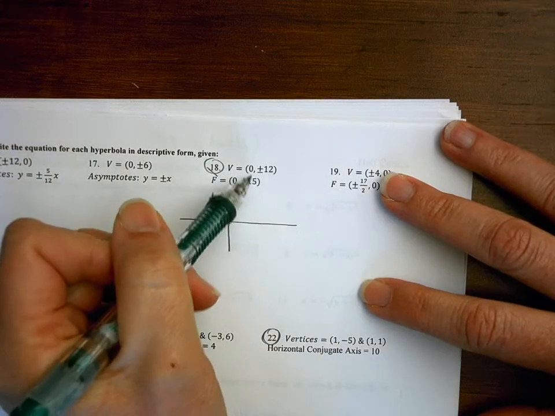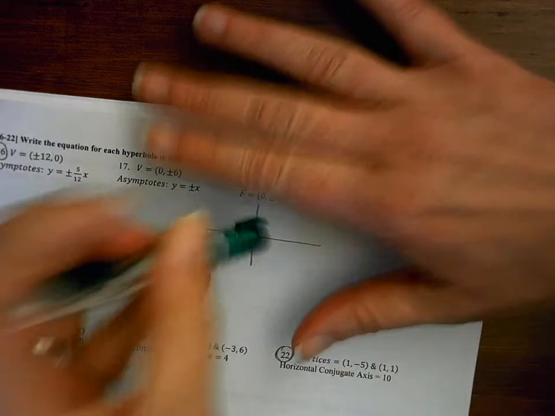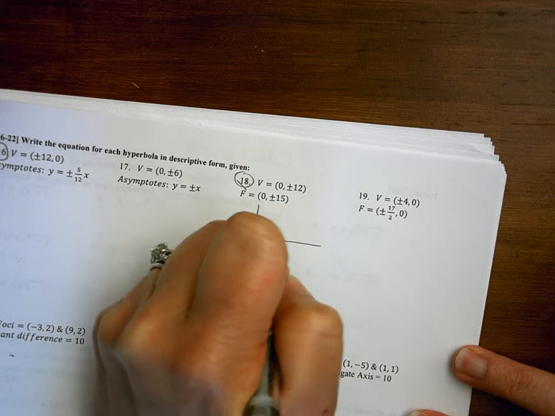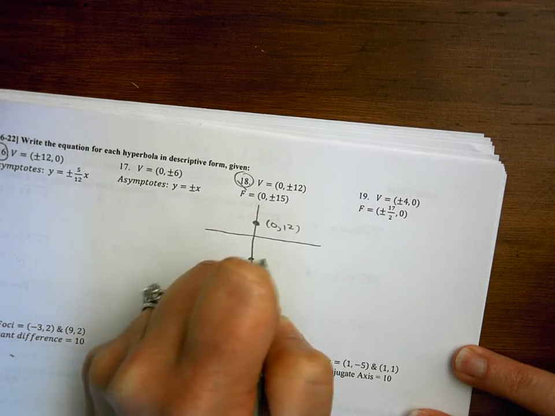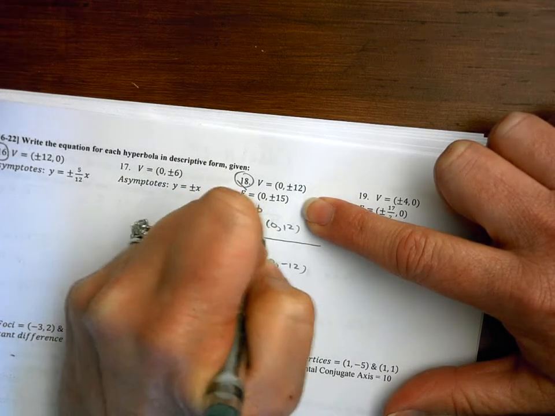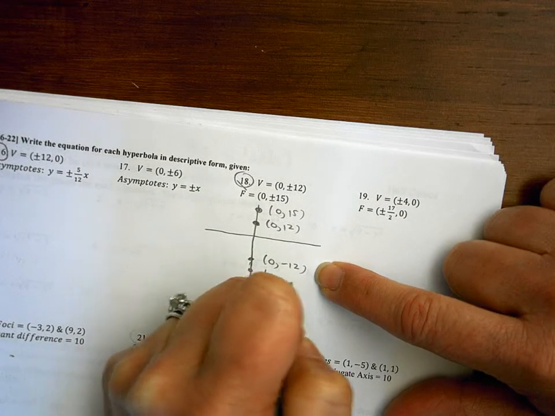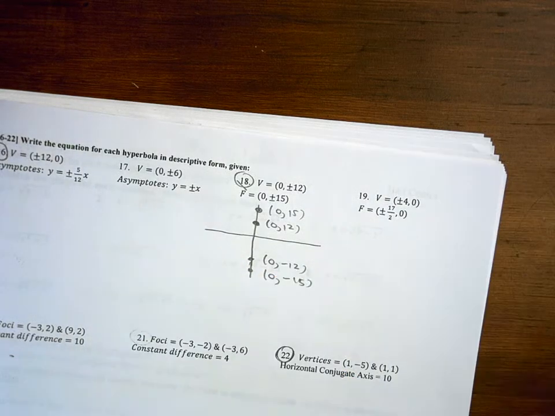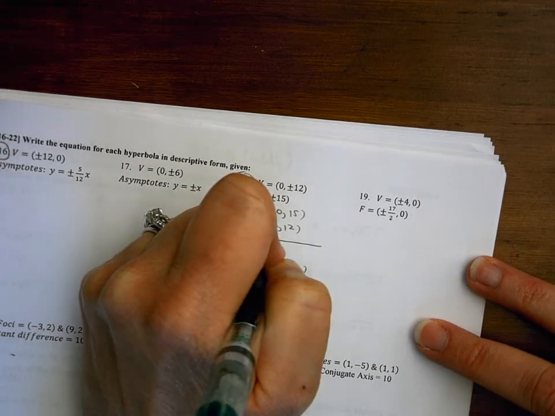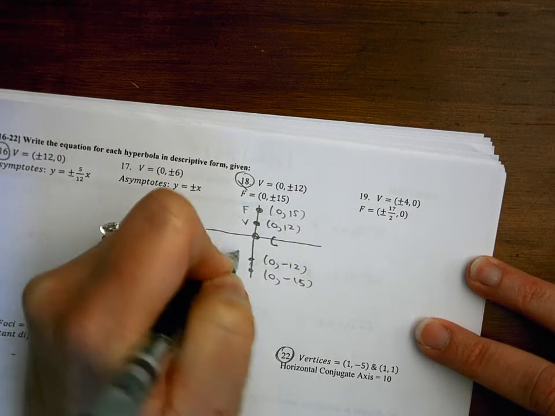So my vertices are at 0 plus or minus 12, so that would be this way. Okay, so over 0 and then up and down 12. So I'm just going to do 0, 12, and then 0, negative 12. And then my foci are at 0, 15, and 0, negative 15. So then that means my center is at 0, 0. That makes this nice, so my center is 0, 0. And then let me put V and F.